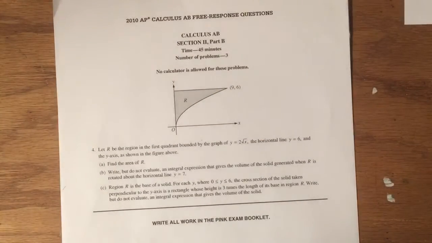And then part C: region R is the base of a solid. For each y where 0 is less than or equal to y, which is less than or equal to 6, the cross-section of the solid taken perpendicular to the y-axis is a rectangle whose height is 3 times the length of its base in region R. Write but do not evaluate an integral expression that gives the volume of the solid.